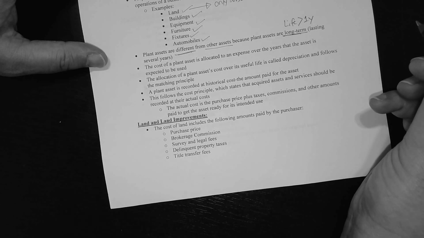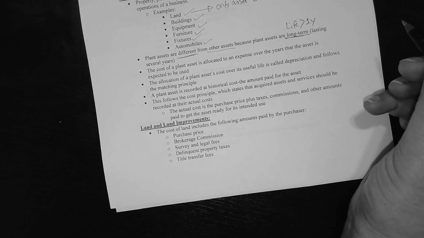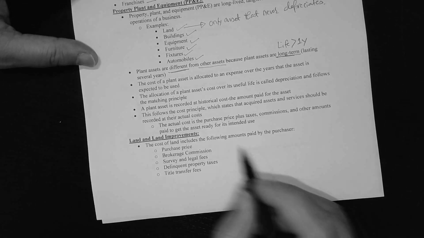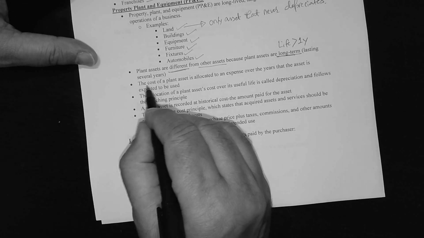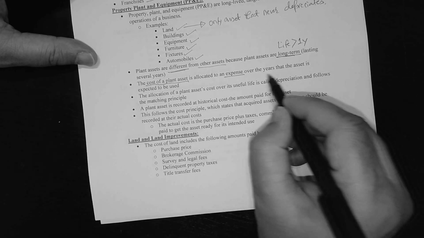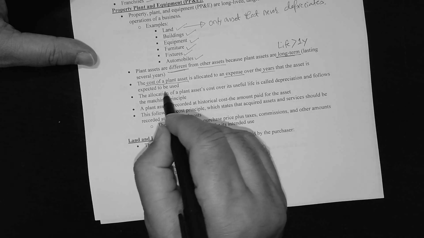When you have a building, it may have a life of 50 years or 100 years. Automobiles may have a life of 5 to 8 years. Computers and accessories may have a life of 3 to 5 years. Furniture and fixtures may have a life of more than 10 years. Some equipment and machines may have a life of 10 to 15 years. The cost of a plant asset is allocated to an expense over the years the asset is expected to be used.